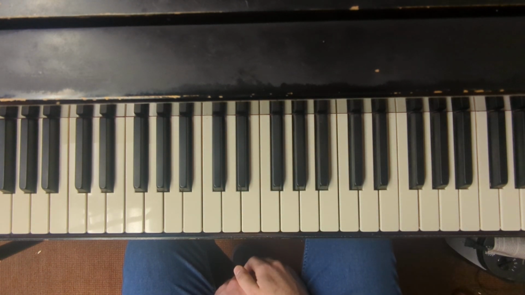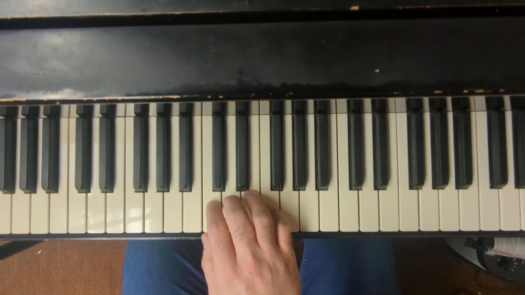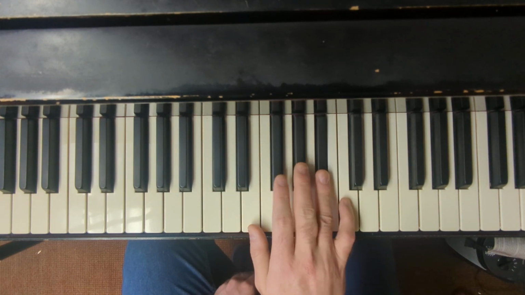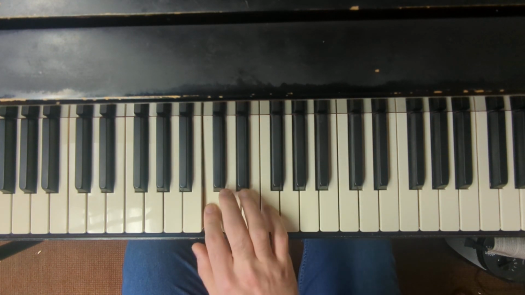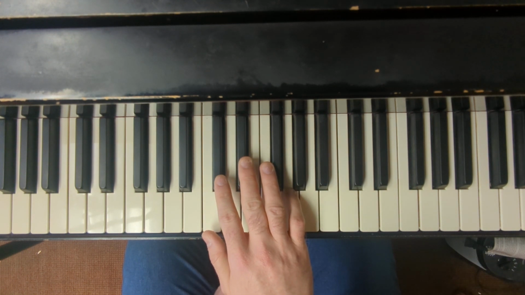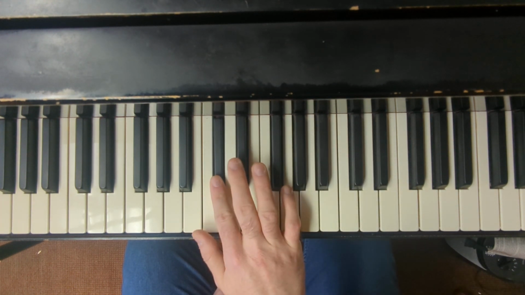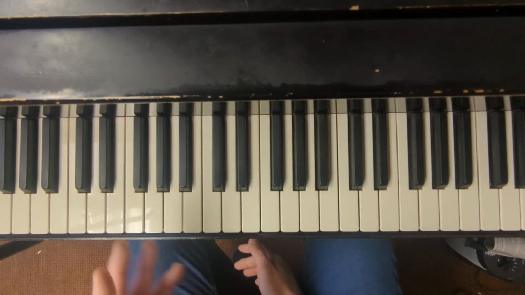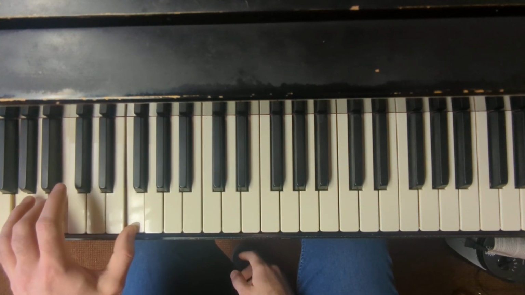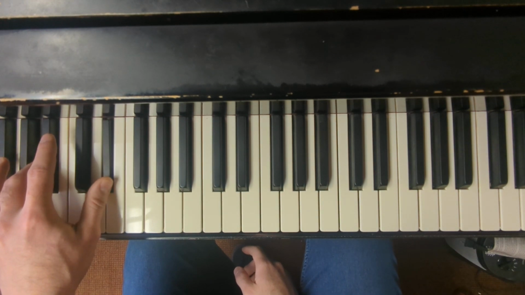So the 2 alternating whole tone scales are whole tone scale number 1 and then whole tone scale number 2.